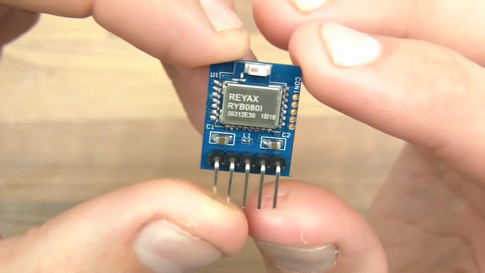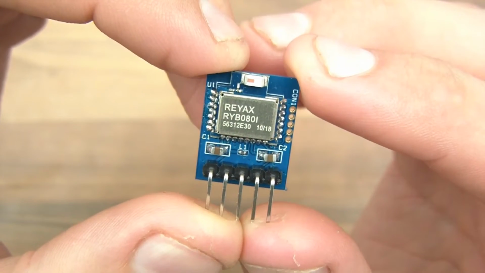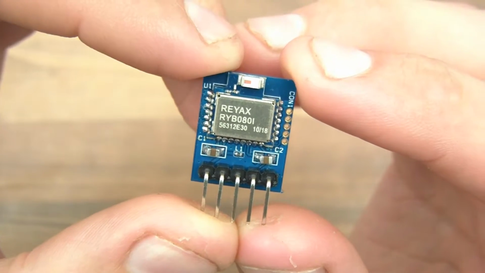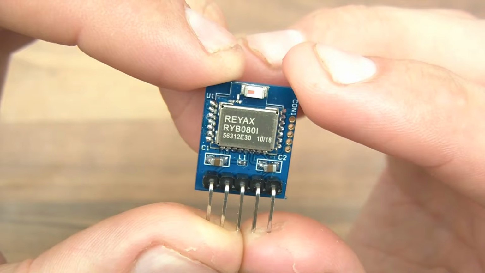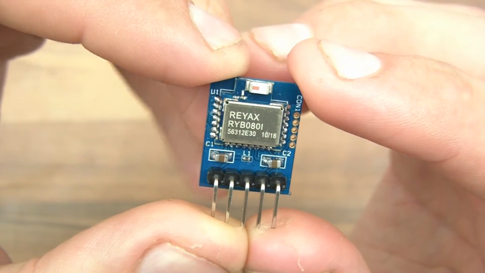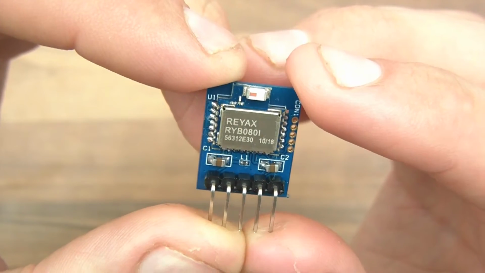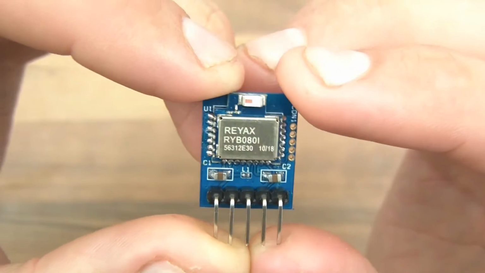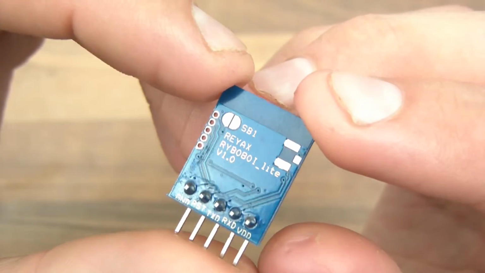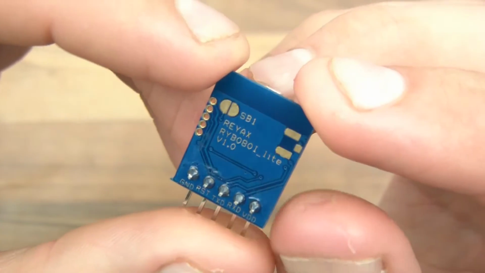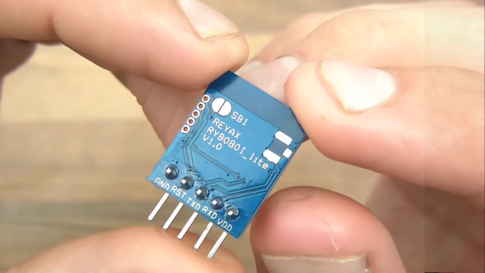So now it's time to talk about this particular product, and this is made by Reyax. It's called RYB080I, and this company Reyax, I actually reviewed one of their products before, called RYLR896, and it was a transceiver. It was an excellent product, and this is actually the same. You can see that the build quality is very, very good. The contacts here, these plates, are gold plated.